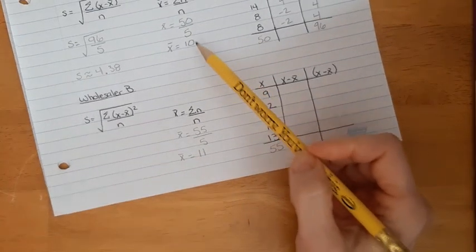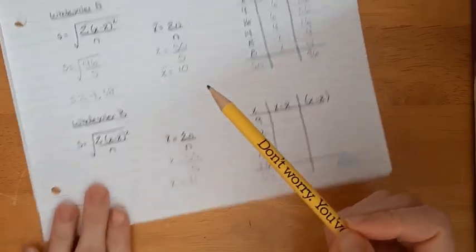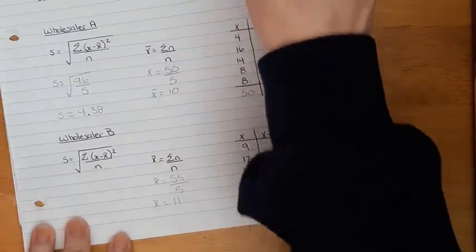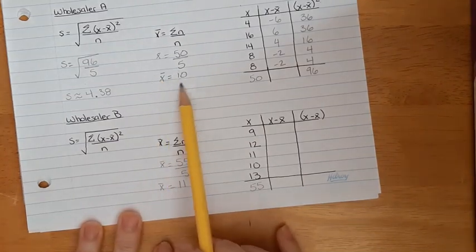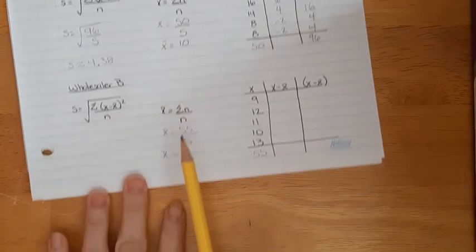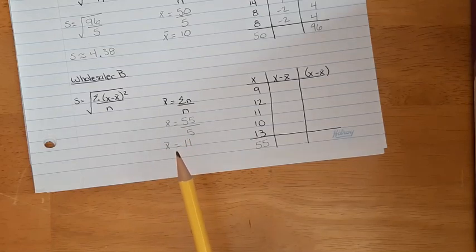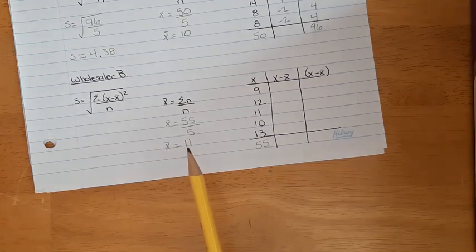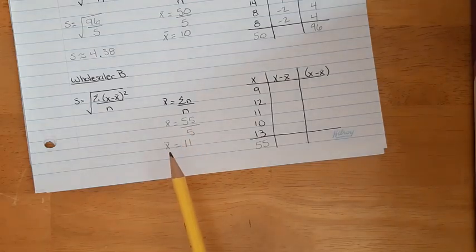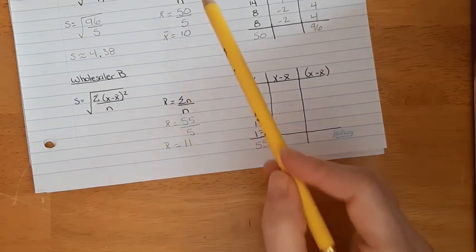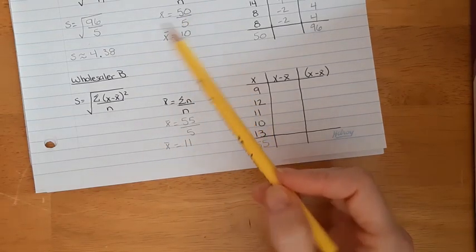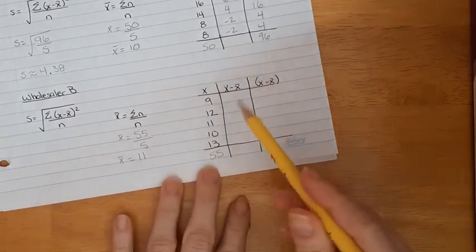Okay, so now we can make one comparison between A and B. Wholesaler A had on average 10 blemishes per orange. Wholesaler B has an average of 11. So now we've got one way of comparing. Wholesaler B on average has more blemishes per orange than wholesaler A. That, in my mind, is a point to wholesaler A. Let's work out standard deviation.